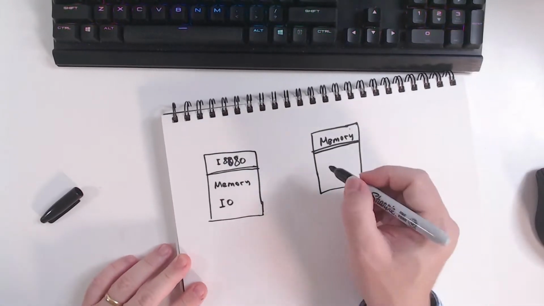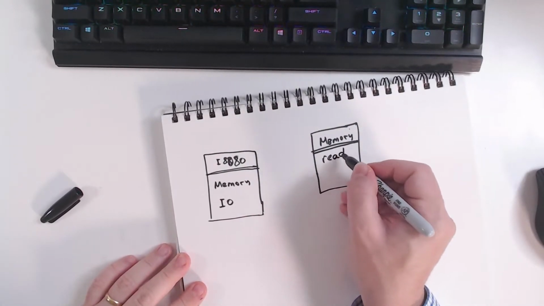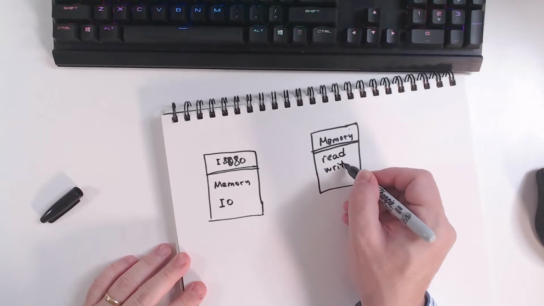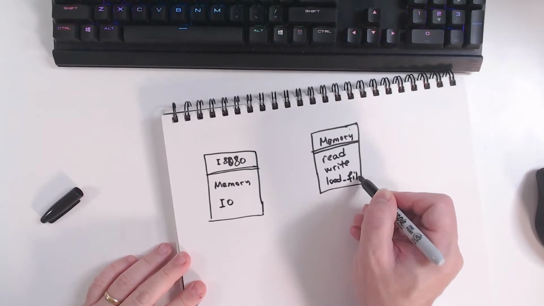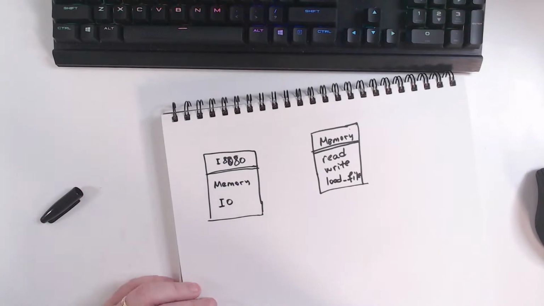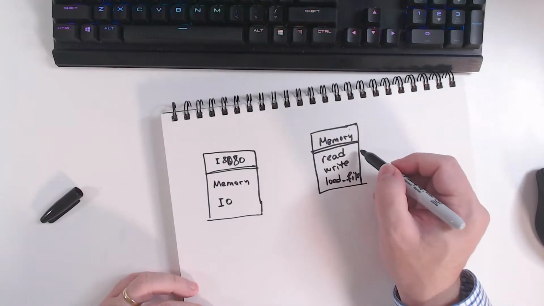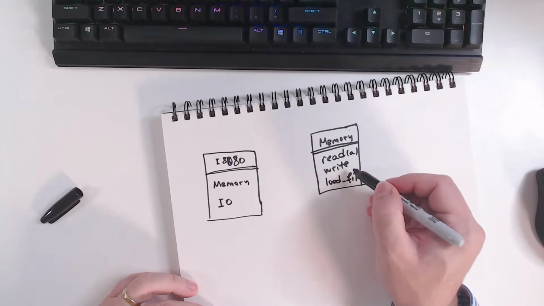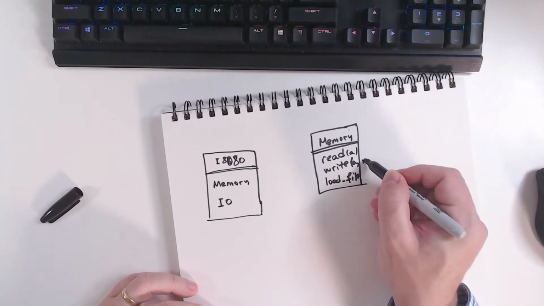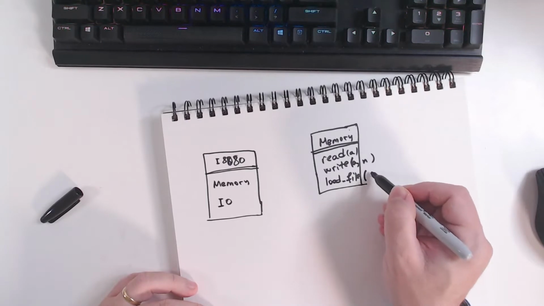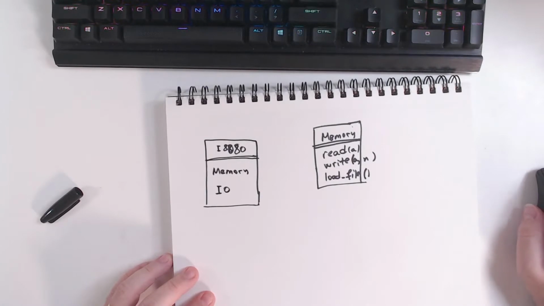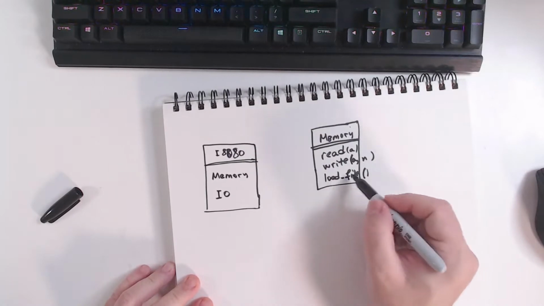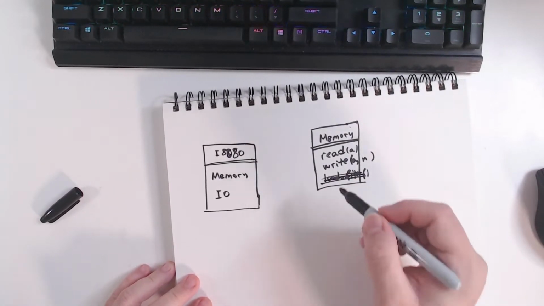And memory needs to have a read, a write, and a load file. The read will need to have an address. So basically read from address, write will have an address and a number to write, and load file will have to load it there. All right, so actually I don't think we need a load here at all. We're just going to load it ahead of start. So just a read and write, those are important.